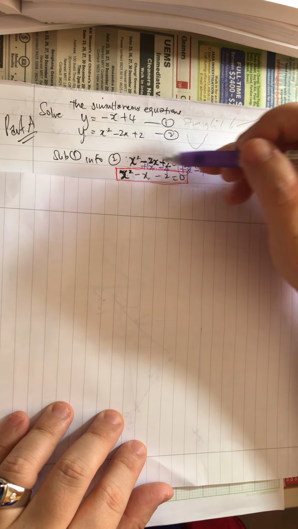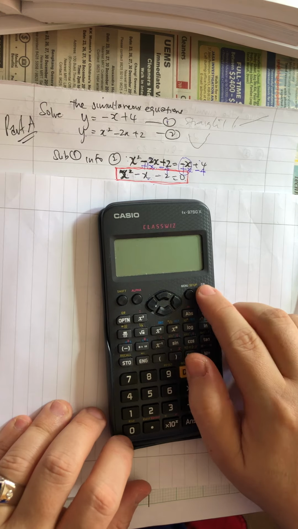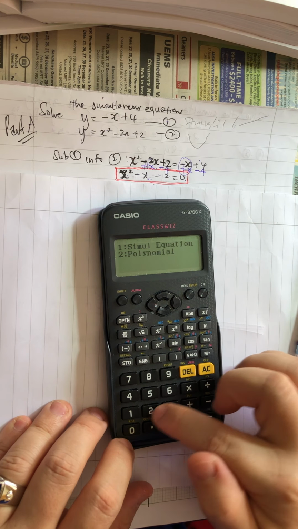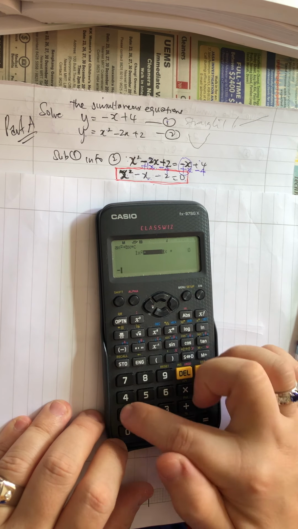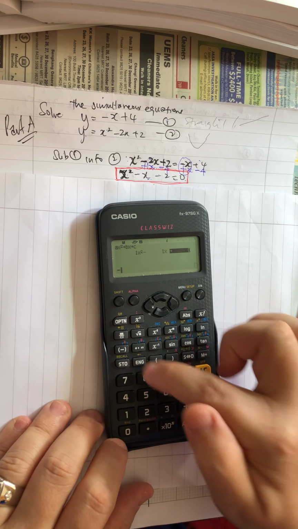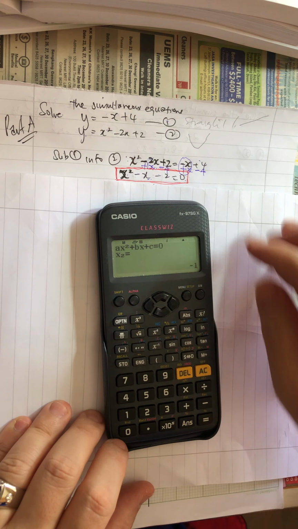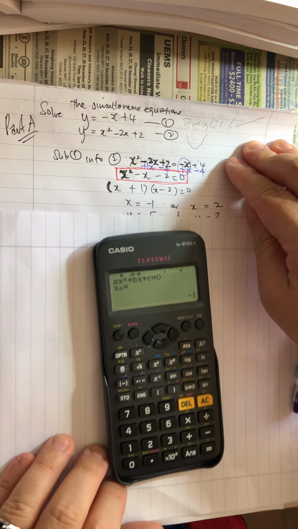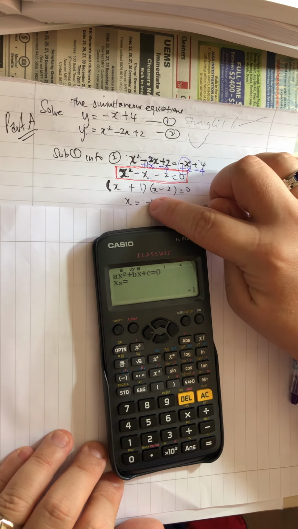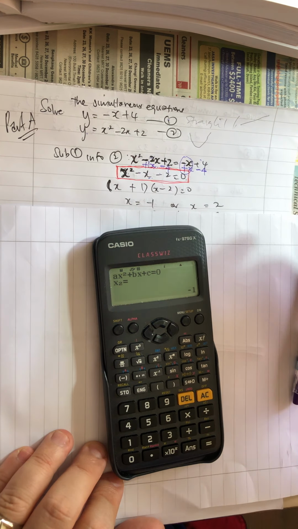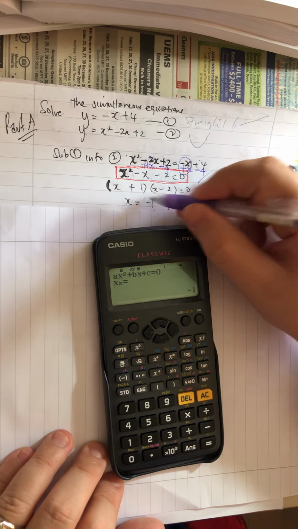So using your calculator, you press 1, minus 1, and minus 2, and that will give you 2 and minus 1. So you work backwards. This will be x plus 1, and this will be x minus 2. So you've gotten your x value already.